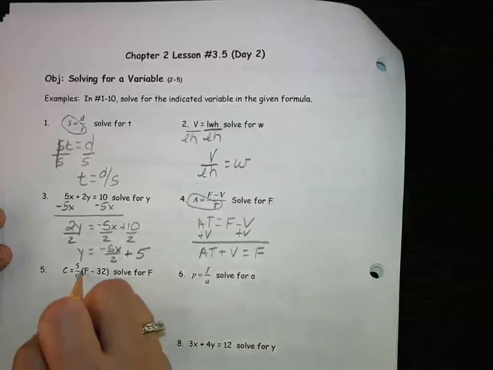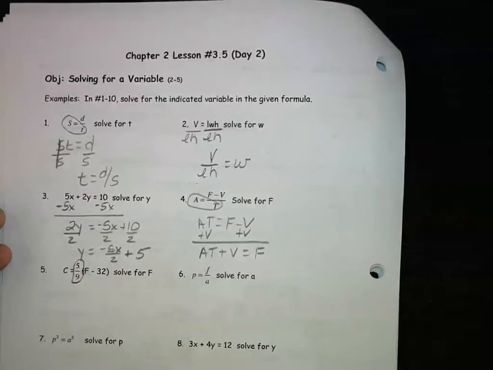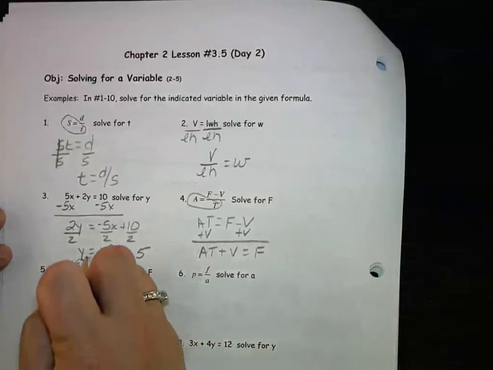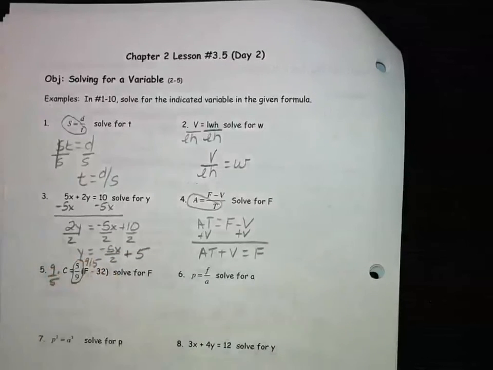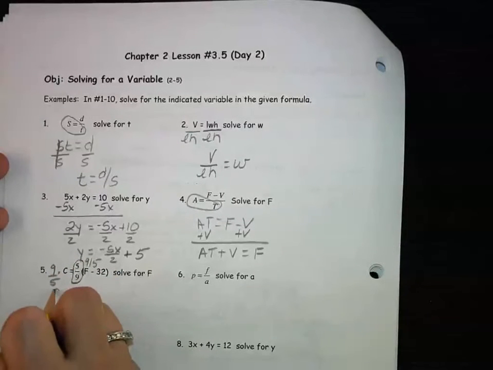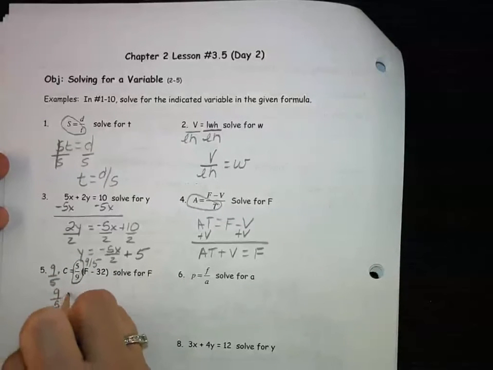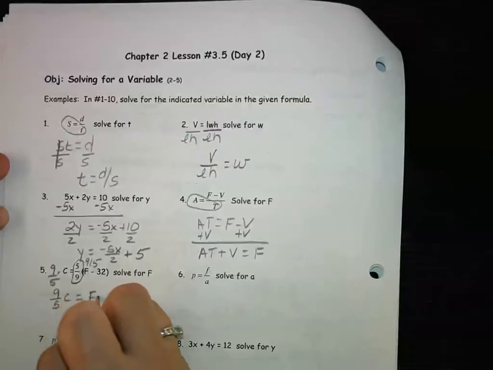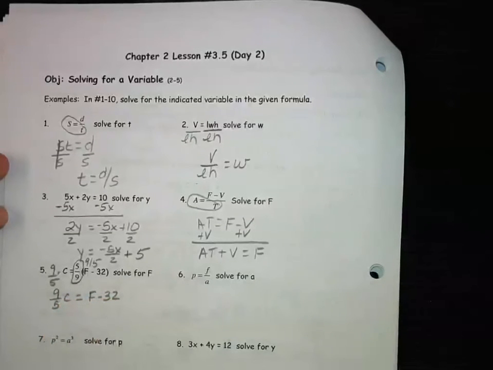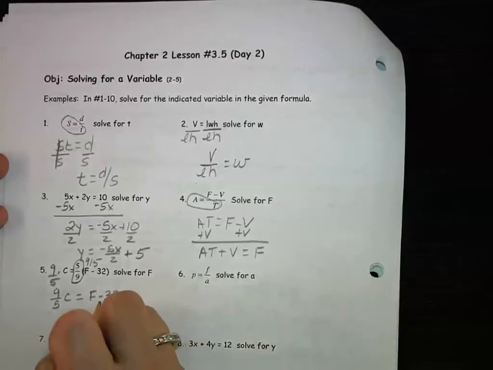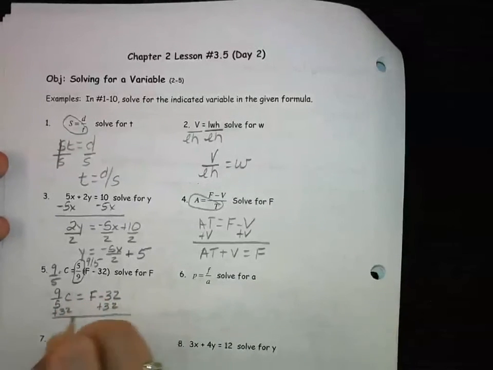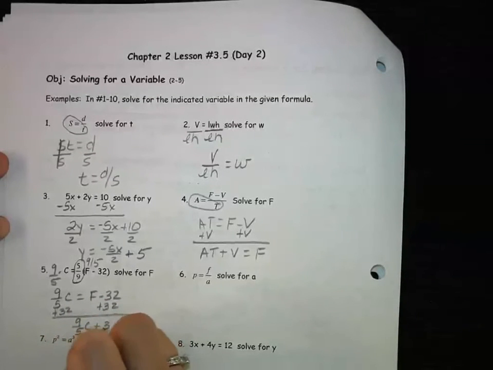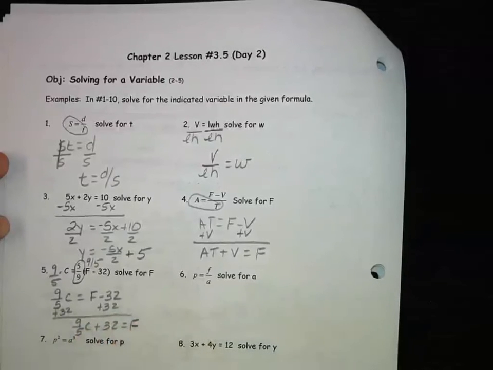Number 5, trying to get the f by itself. First, I need to get rid of that 5/9. To do that, I am going to multiply both sides by 9/5. So that will become 9/5 c equals f minus 32. And from there, you add 32 to both sides, and you have 9/5 c plus 32 equals f.